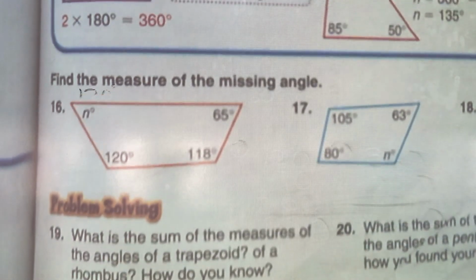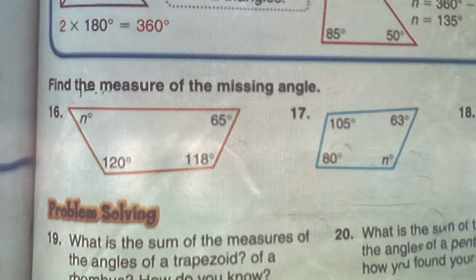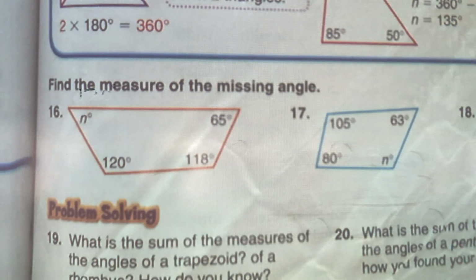So you are going to do that same thing. Angle plus angle plus angle plus angle equals 360. You're going to fill in the 3 angles that you already have. You're going to subtract it from 360. That will give you what n equals. So then you have to do 16, 17, 18. So today all you're doing is 1 through 8, classifying, and then 16 through 18, finding the missing angle.